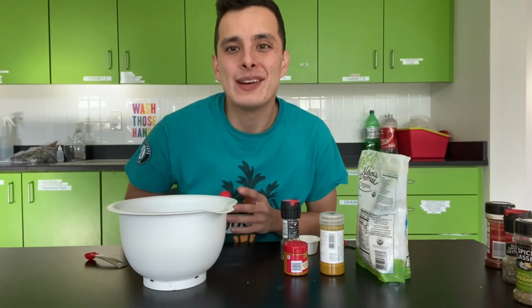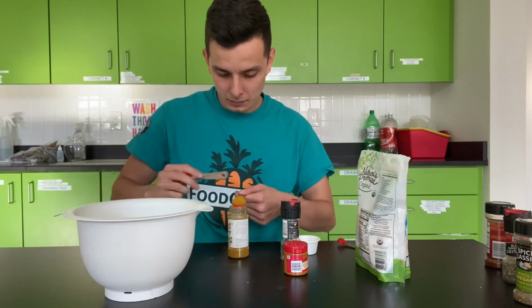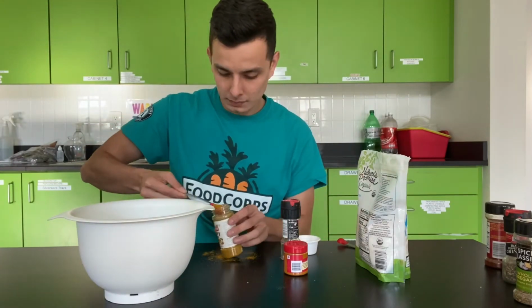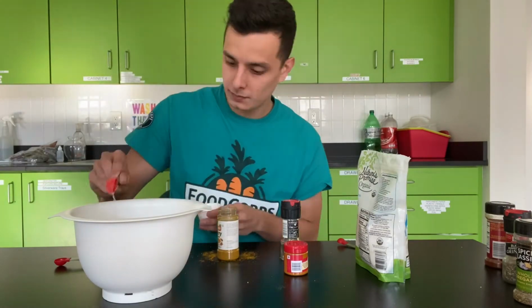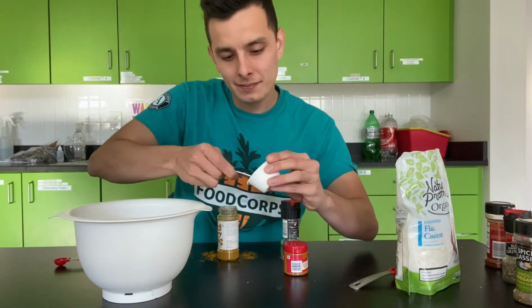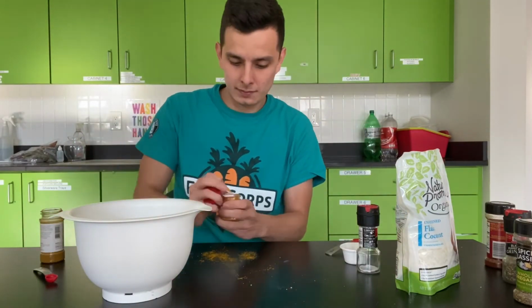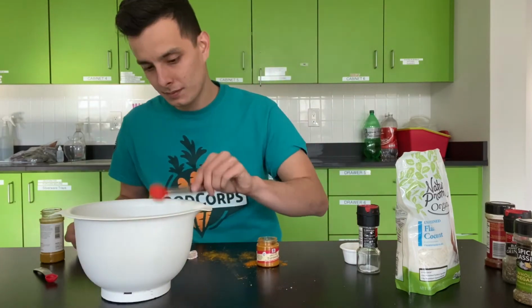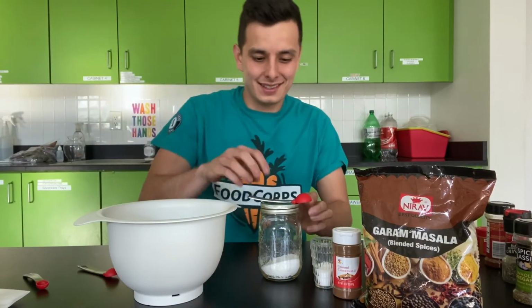Onto the coconut curry mix now. And finally, we got the spicy sweet mix.